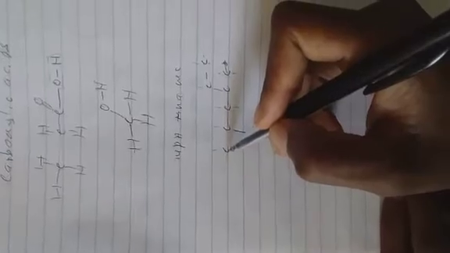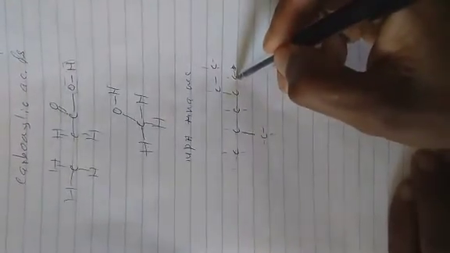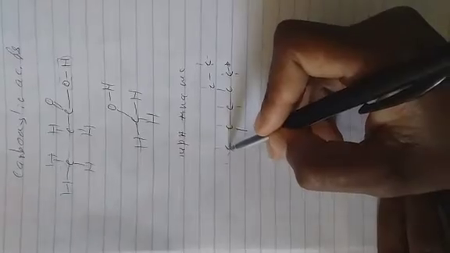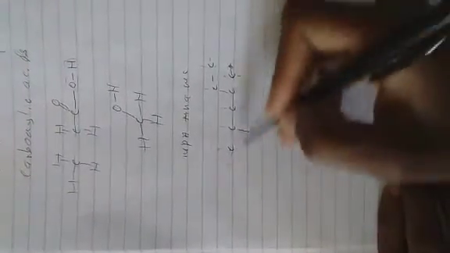The first rule is to determine the parent name. A parent name depends on the longest chain. Let's try to determine the chain. If we are counting from here, we have how many C? 1, 2, 3, 4, 5. Counting from here to here is the same, we have the same number of carbons, so we wouldn't have to care about this too.